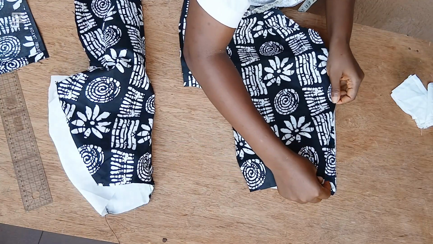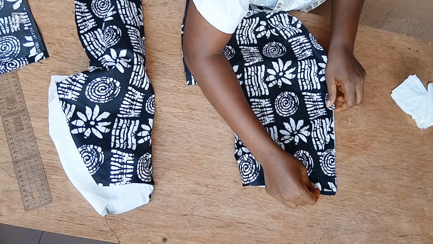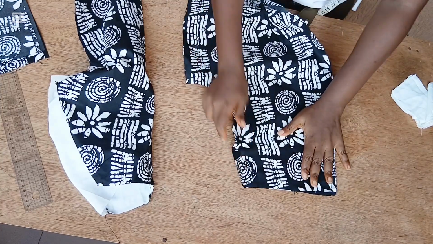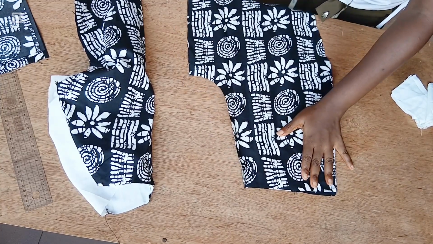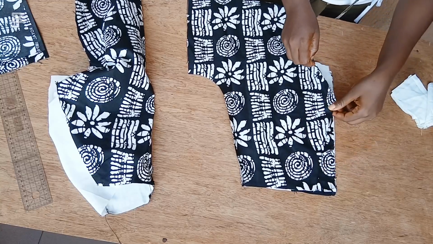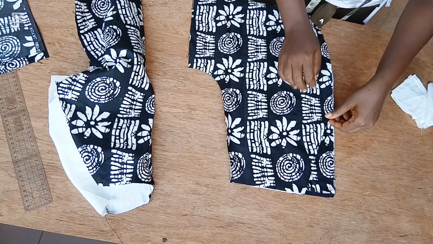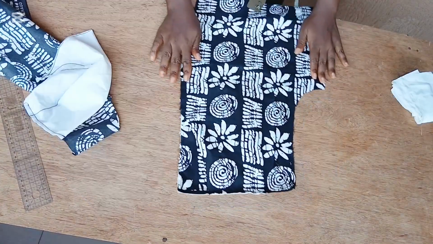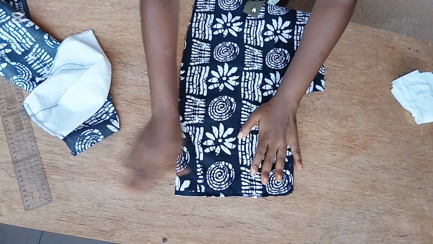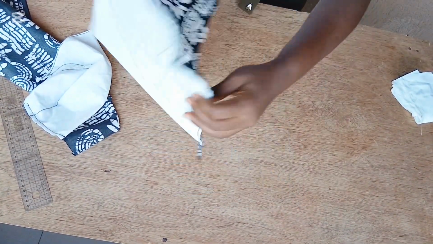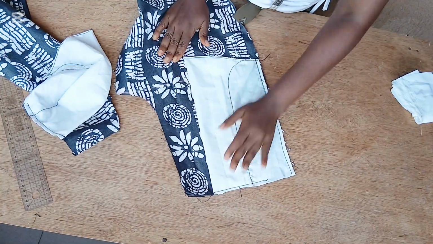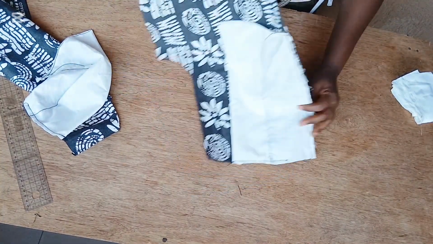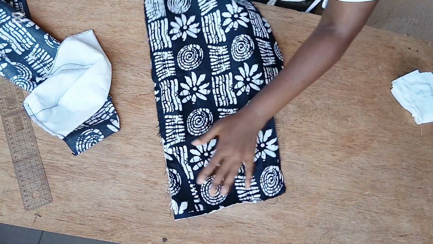Now after sewing and top stitching it, I'm going to arrange it very well now. Then go back to the sewing machine to sew it very well in order for it to form pockets. Here guys, I'm done attaching the pockets to the trouser, to the front part like this.